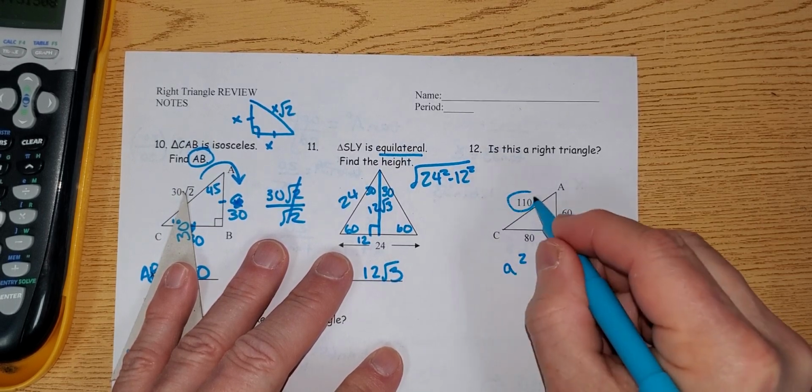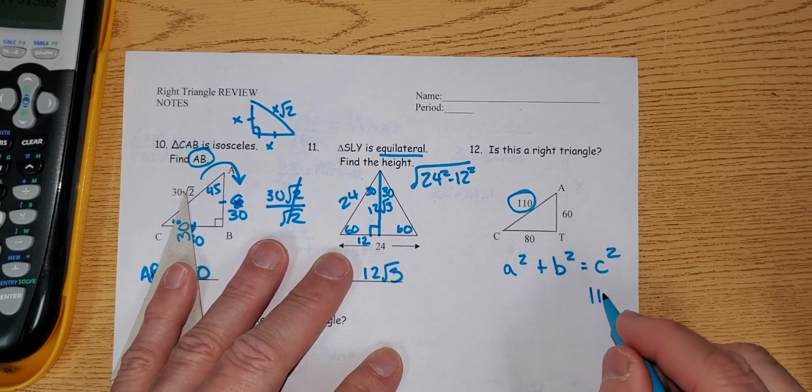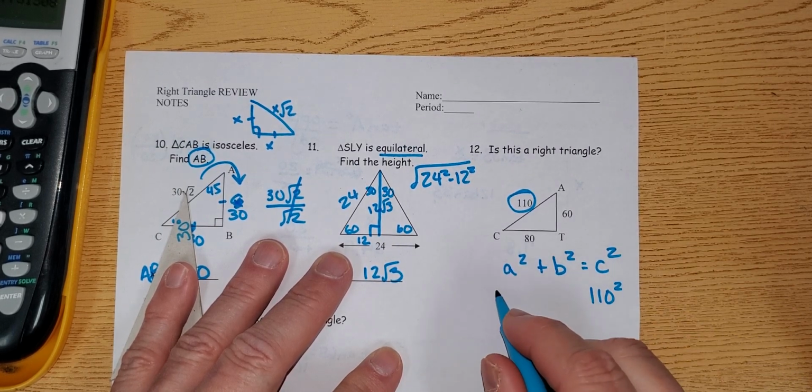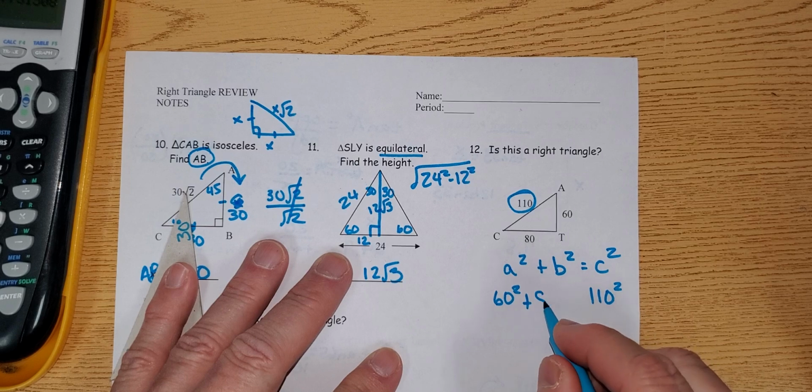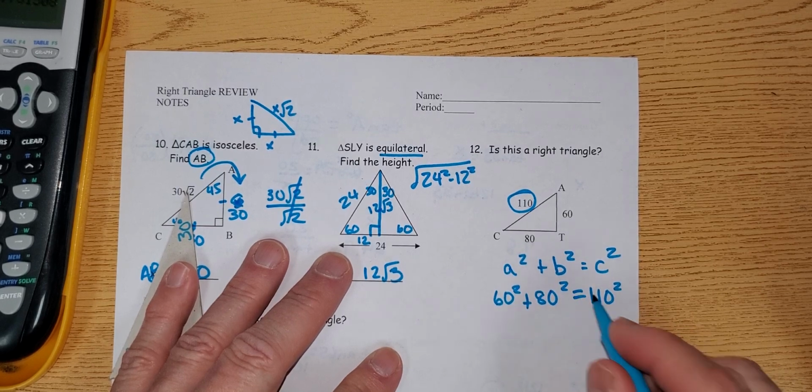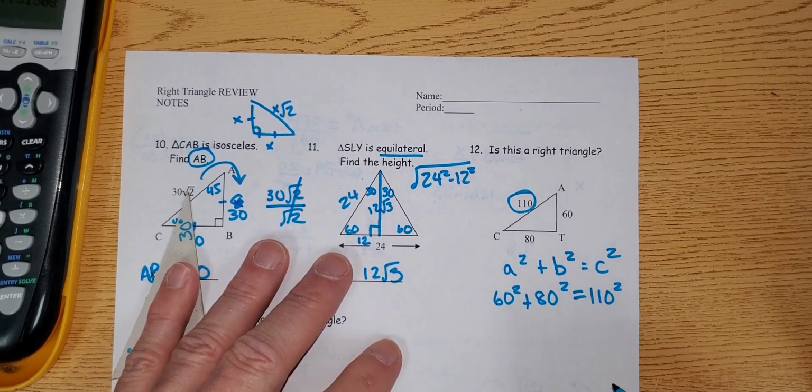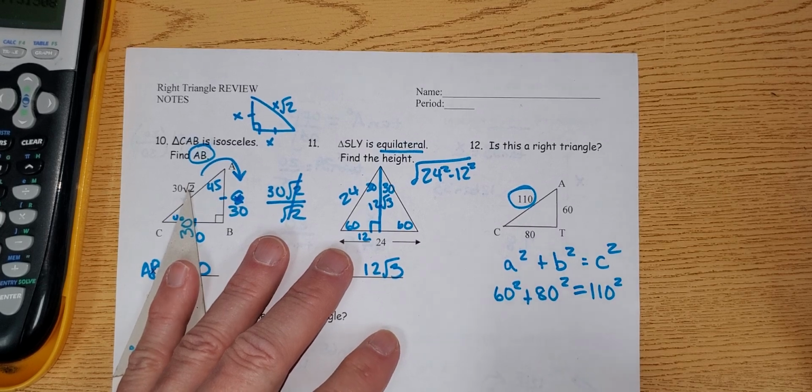You plug it in, make sure the biggest side goes in for C, and then you see if it's equal on both sides. If it's equal on both sides, then it's a right triangle. If it's not, then it's not a right triangle.